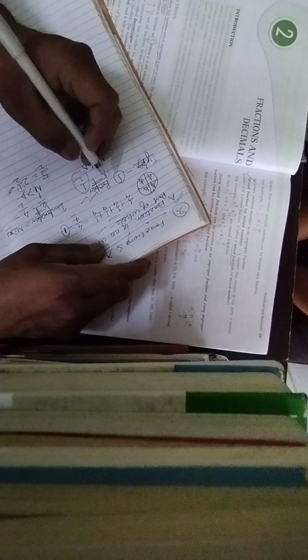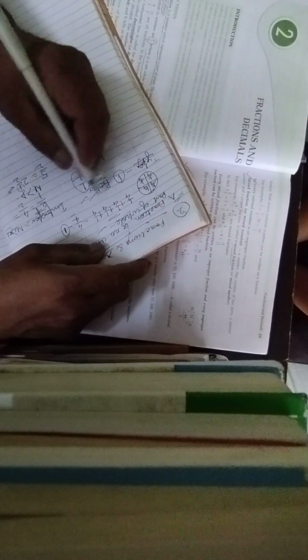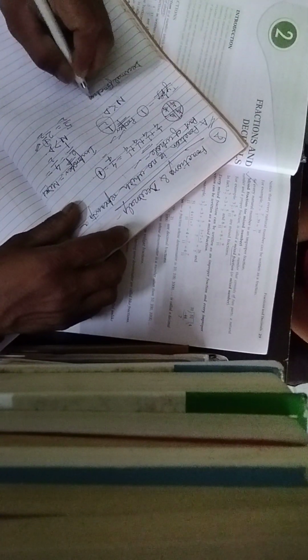So here are the 2 types of fractions, the proper fraction and the improper fraction. But some other varieties of fractions are also available. Here is the decimal fraction. So what is this decimal fraction? If you convert a proper fraction into decimal form, suppose you divide 1 by 2, the result will be 0.5. That number is a decimal number.